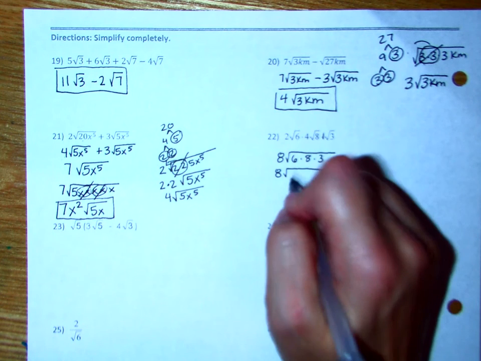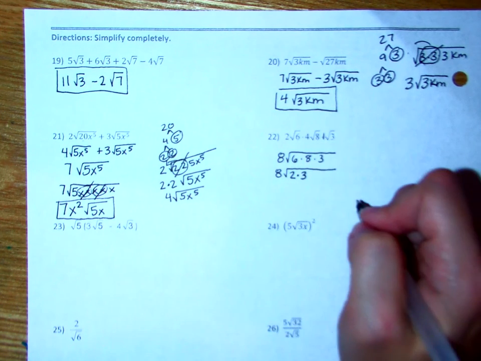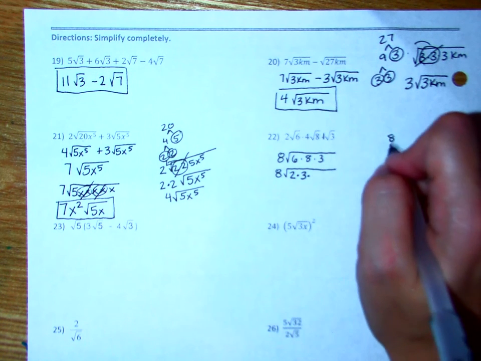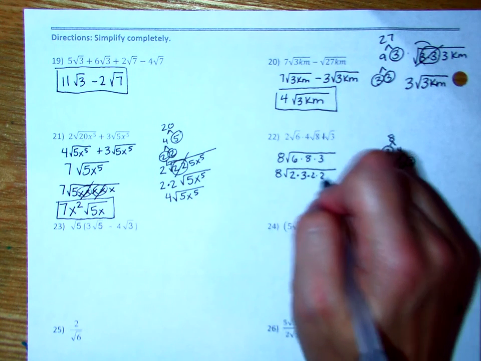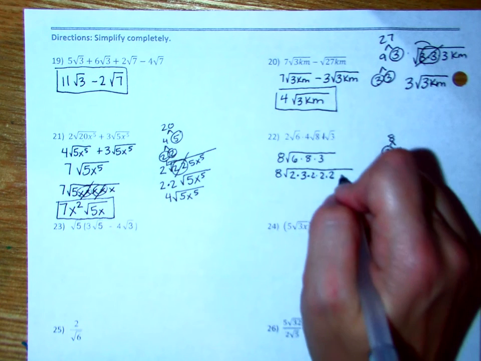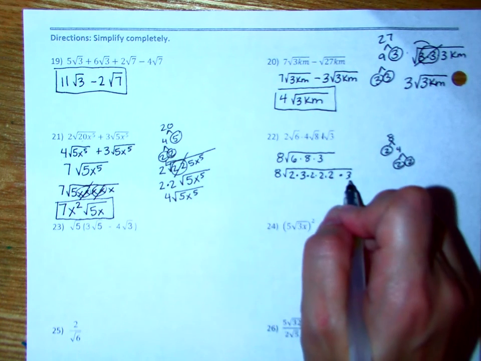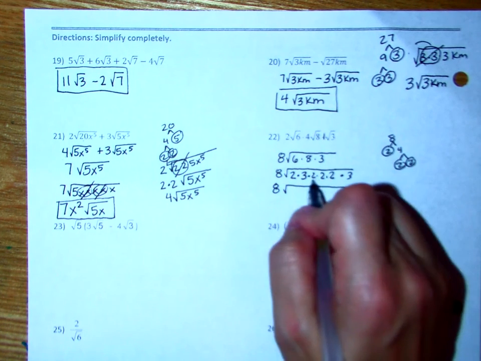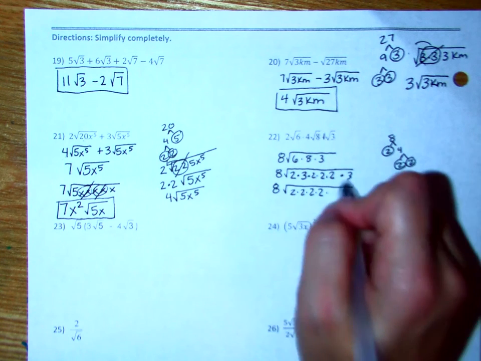Rather, let's break 6 down into 2 times 3. And then 8 can be broken down into, if we did 8 over here, remember that's 2 times 4, and that's 2 times 2, so 8 has 1, 2, 3 2's. And then we have this 3 on the end. So this is 6, this is 8, that's the 3. Now let's put this in numerical order, so it'll help ourselves out. So I see 1, 2, 3, 4 2's. I see 2 3's.